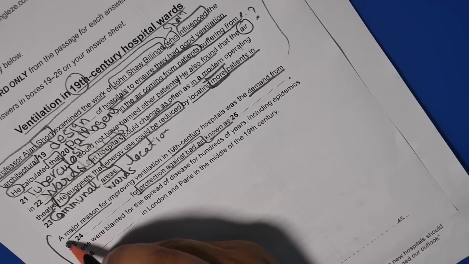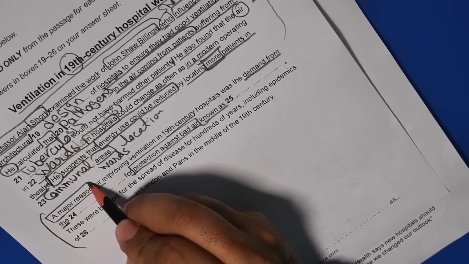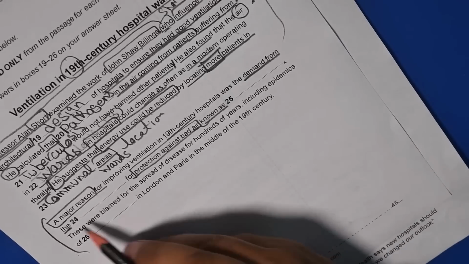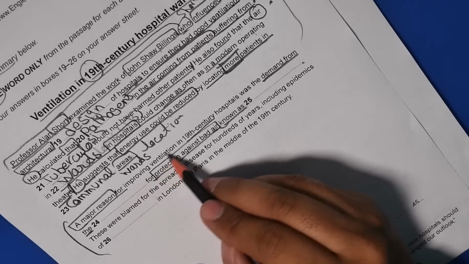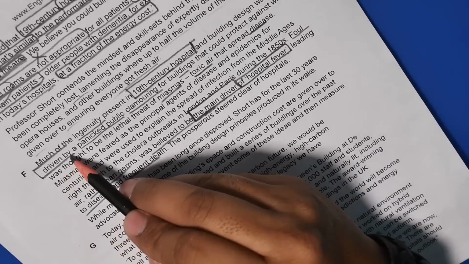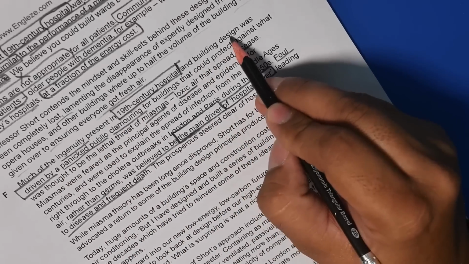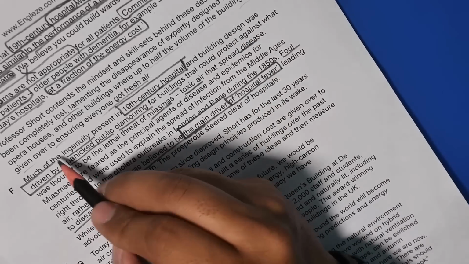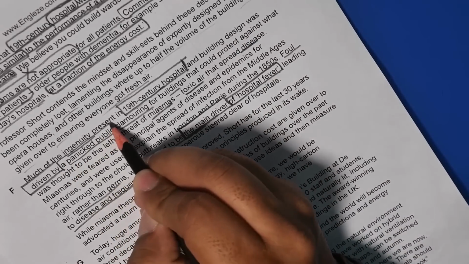Driven by, a major reason, they are the same. Okay, driven by, a major reason for improving hospital ventilation was the demand from... Who demanded that? Demand from. So building design was driven by a panicked public.